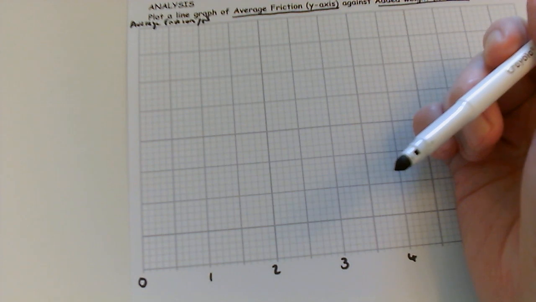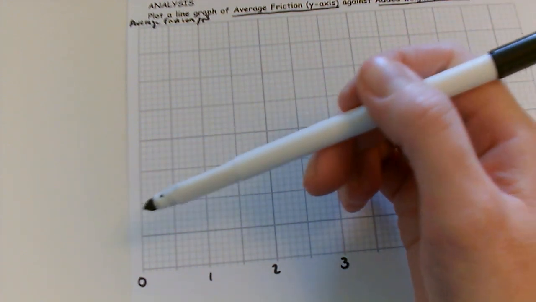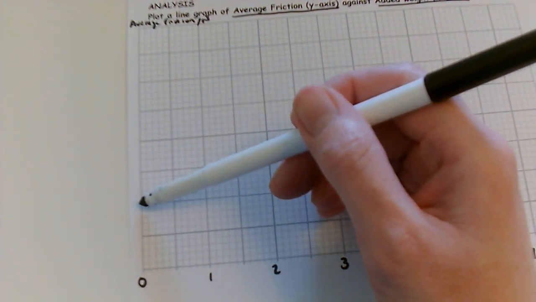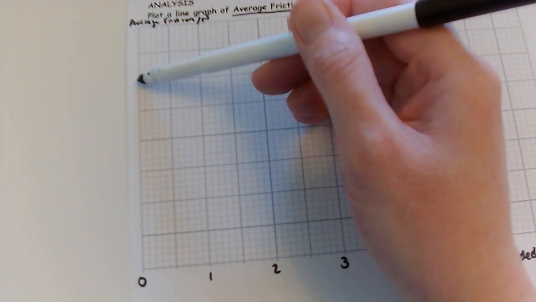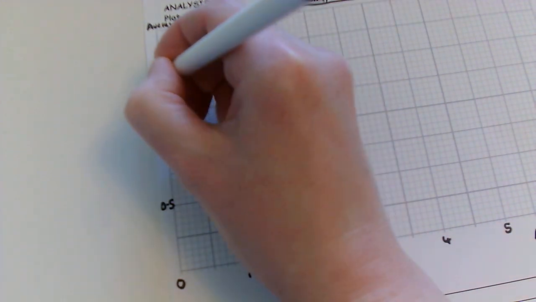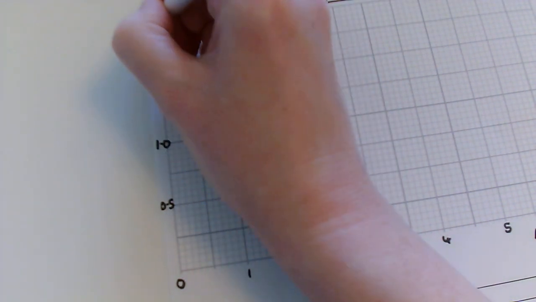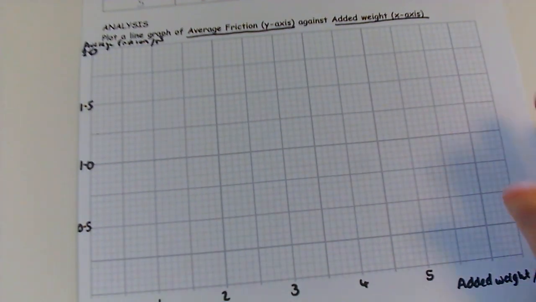Maybe if we tried a quarter of a unit, so 0.25 newtons. So 0.25, 0.5, 0.75, 1, 1.25, 1.5, 1.75, 2. Okay, so that's the best option. I don't have to label all the squares, but I'll label most of them like this, the whole way up to 2. Okay, now let's actually plot our points.